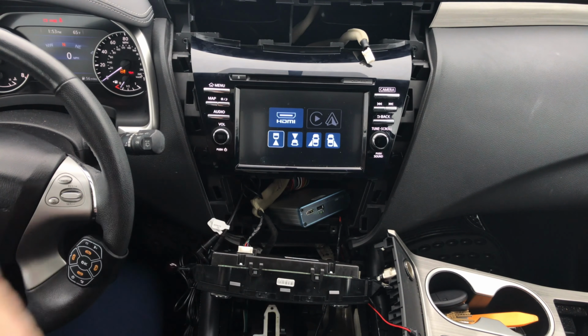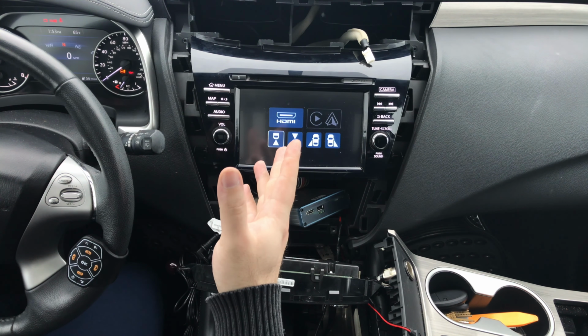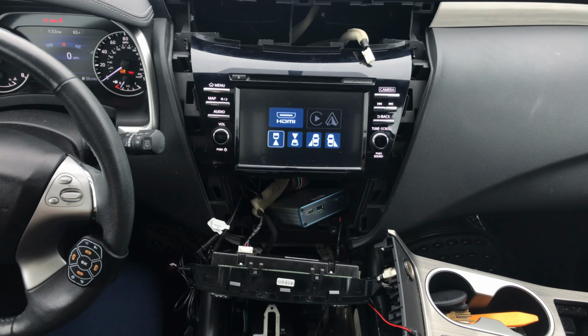So when all the interface is working, we know that everything is proper, and we know that we can go ahead and start putting the car together. To see the demo on how to operate this, you go to the beginning of the video.